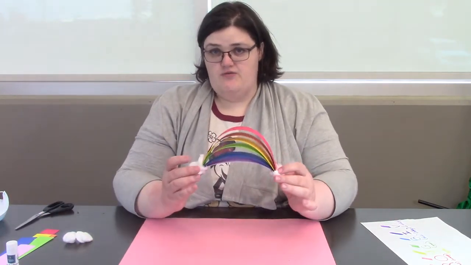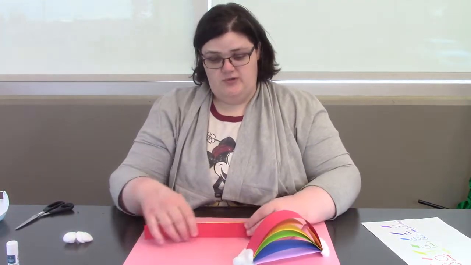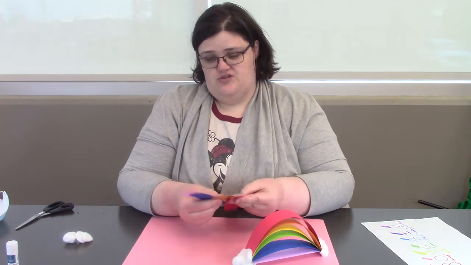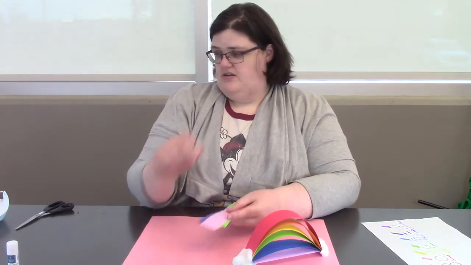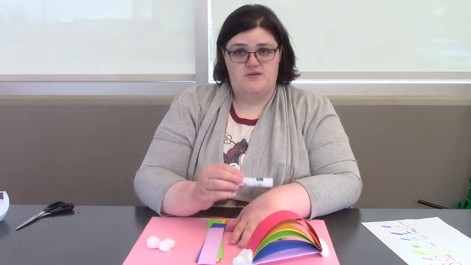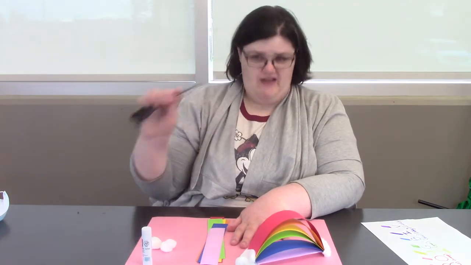To make your rainbow, you're going to need the art kit that you can get from the Pinocchio Jubilee Library, which consists of an assortment of colored strips of paper and 2 cotton balls. Other things you're going to want to have is a glue of some type. I'm just going to use a glue stick, and scissors can be useful too, so just have one of those on standby.